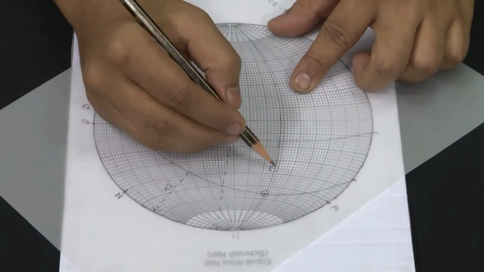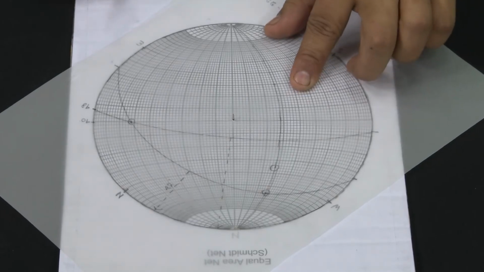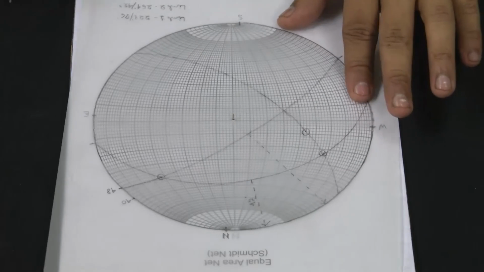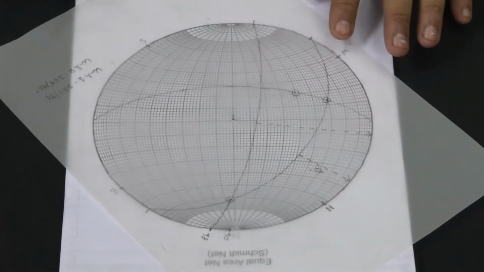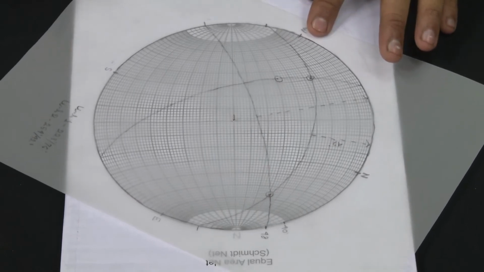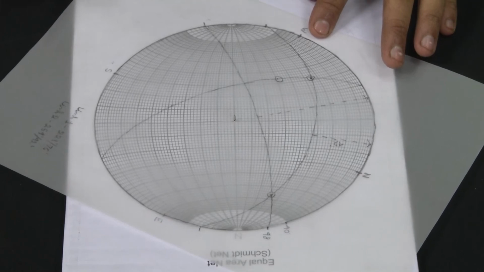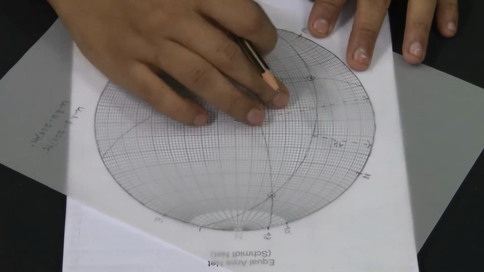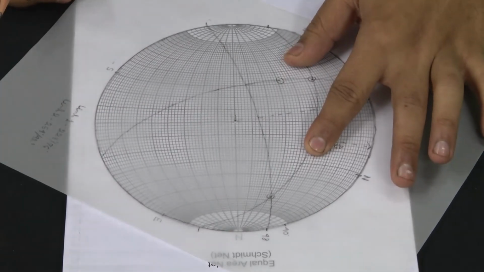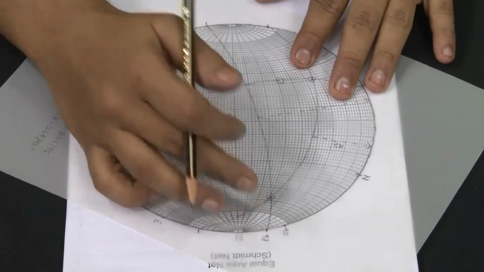And again if we join this point and the fold axis, we would get the orientation of the axial plane. So, we do it similarly: we find the great circle that joins the fold axis and the bisection of the interlimb angle. Certainly this is the plane.